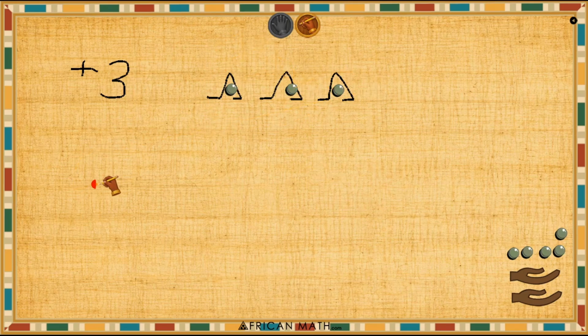Now let's say we want to add, I think a good number to add would be 5. What do you think? I think 5 is a good number. So this is saying place 5 more toys into our play space.